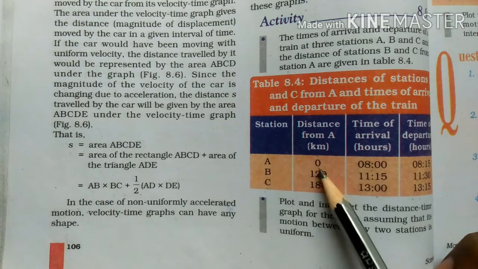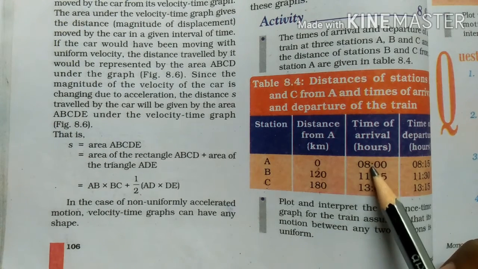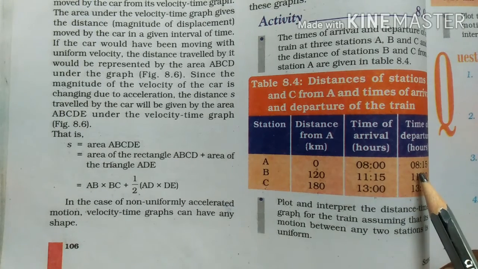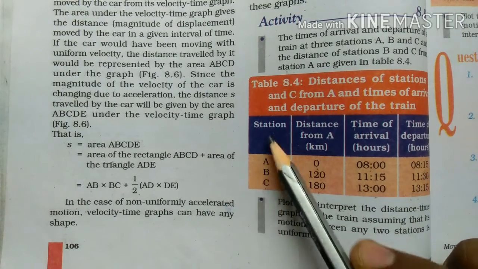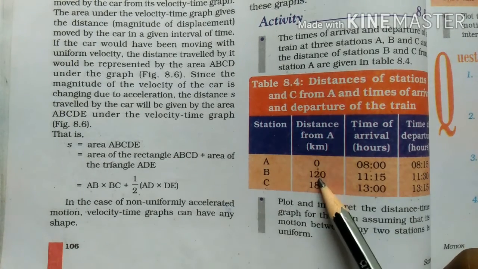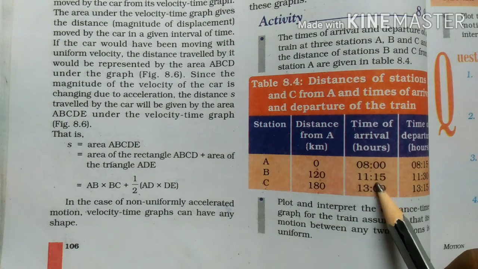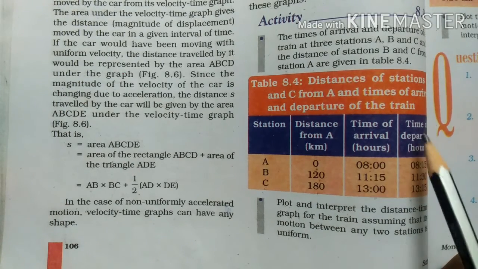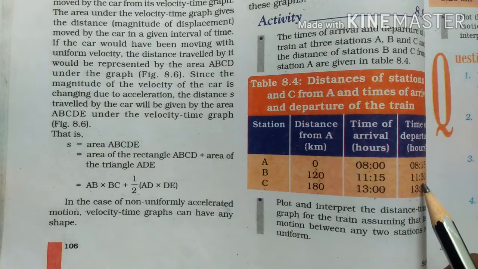Now from station A, 0 kilometer distance because this is the initial distance, time of arrival 8 o'clock and time of departure 8:15. Now at station B, distance covered 120 kilometer, time of arrival 11:15 and time of departure 11:30.